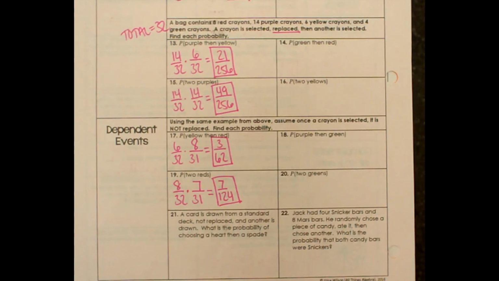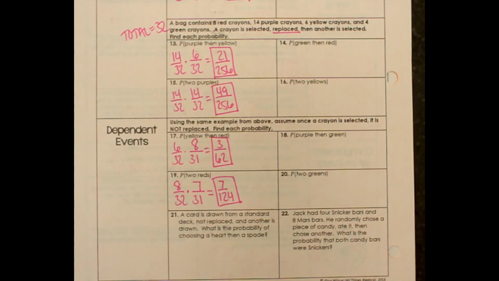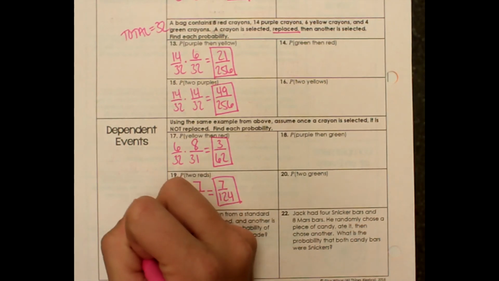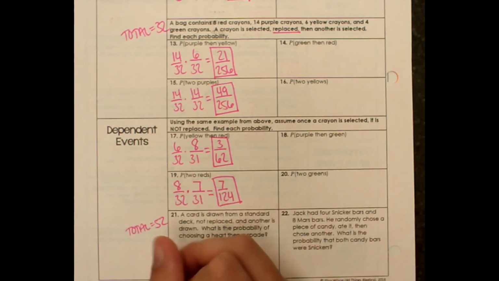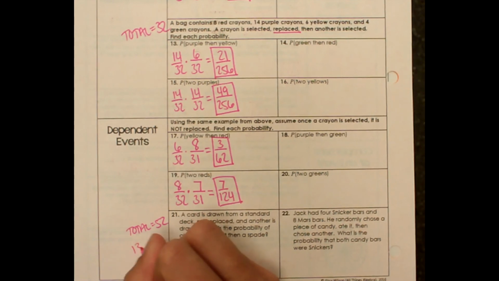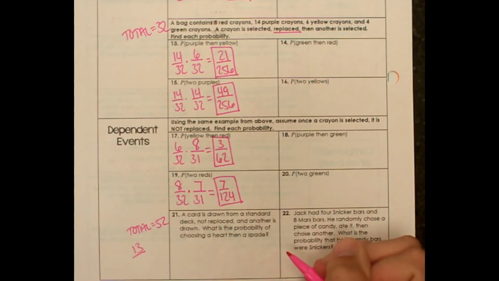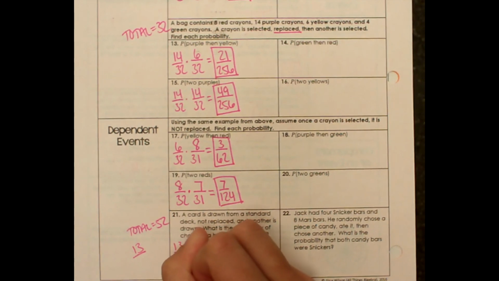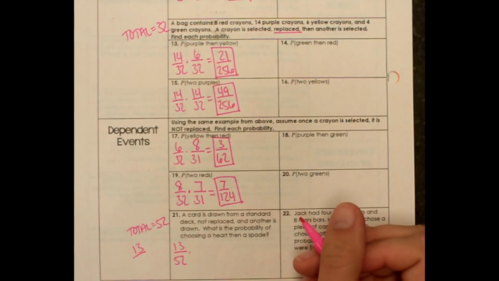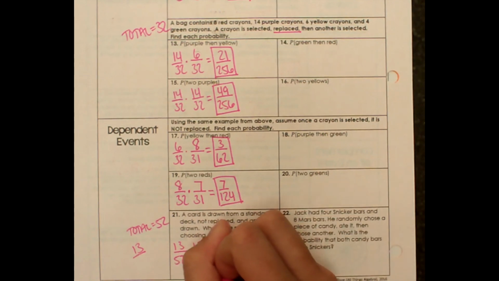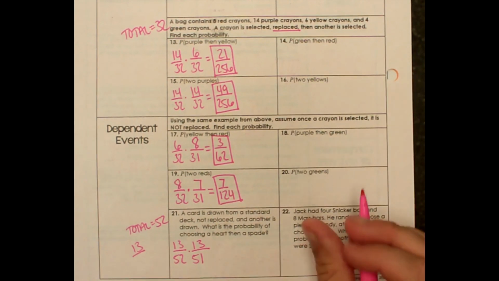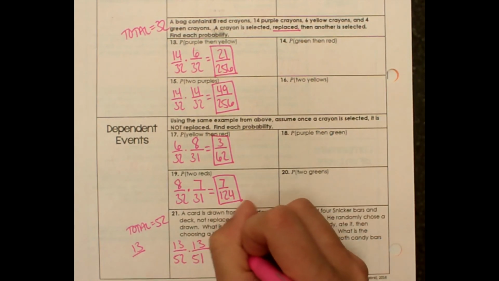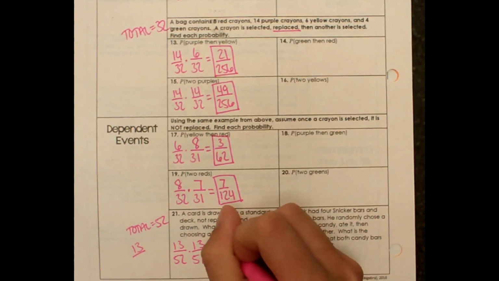Number 21, a card is drawn from a standard deck, not replaced, and then another is drawn. What's the probability of choosing a heart and then a spade? So remember, for total, there's 52 cards. And for each heart, spade, club, there's 13 of them. So if first you're drawing a heart, you're going to have 13 out of 52 outcomes. And then it wants you to draw a spade. Well, there's still 13 spades, but now there is only going to be 51 cards. So you multiply and reduce, you get that it's 13 over 204.